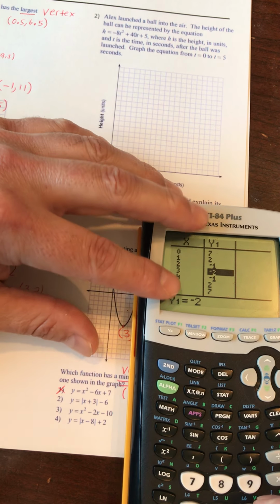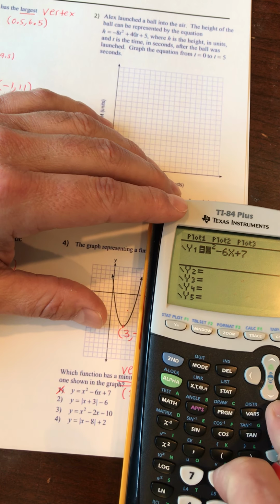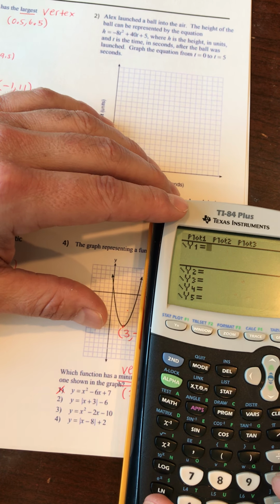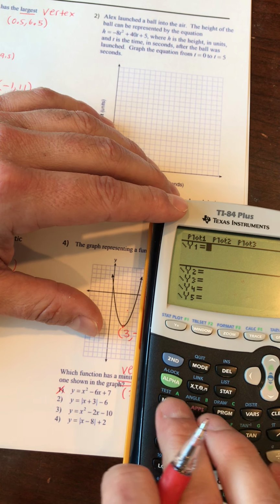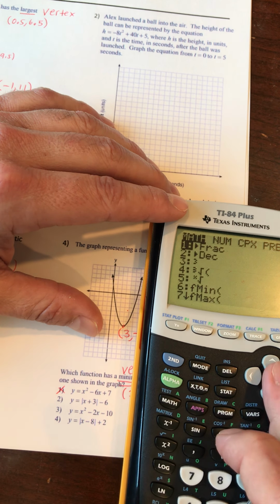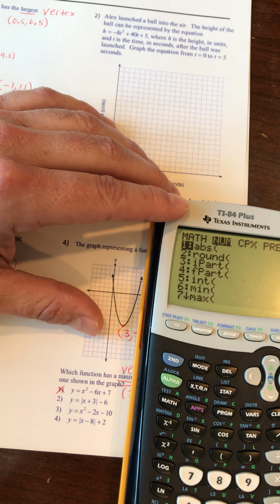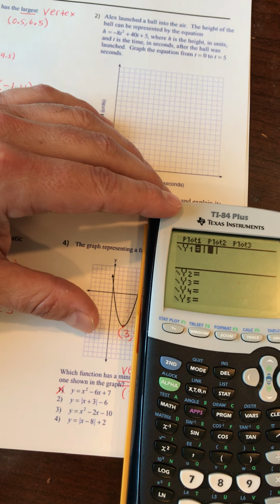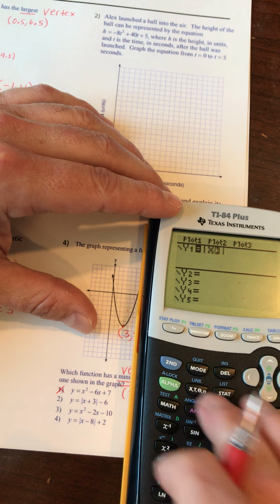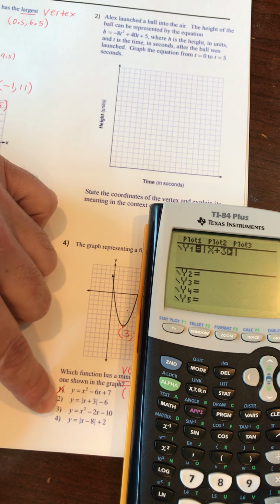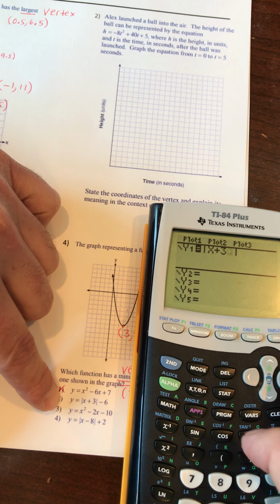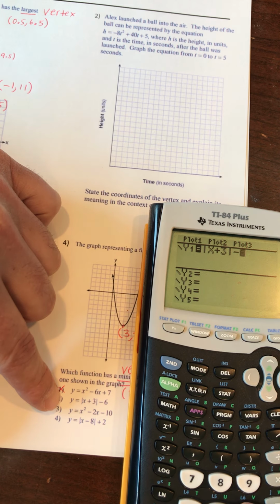All right, I'm going to try choice 2, which is absolute value. Go back to y equals, clear it out. Remember, to get absolute value, you hit y equals, you hit math. You hit the right arrow over the number. Hit enter. All right, type in x plus 3. But keep in mind, the -6 is outside. So you got to hit the right arrow to get out.